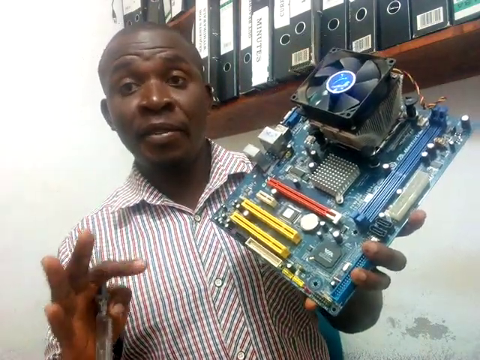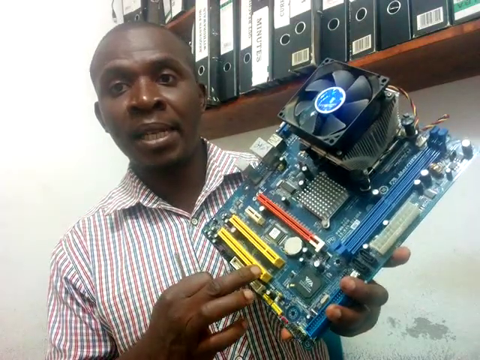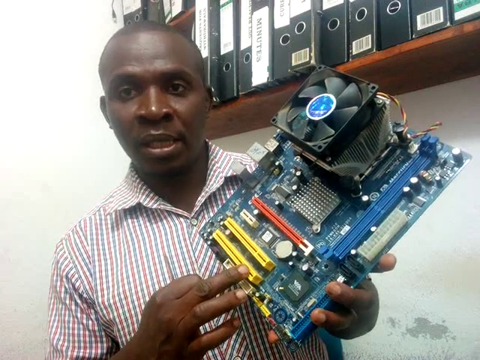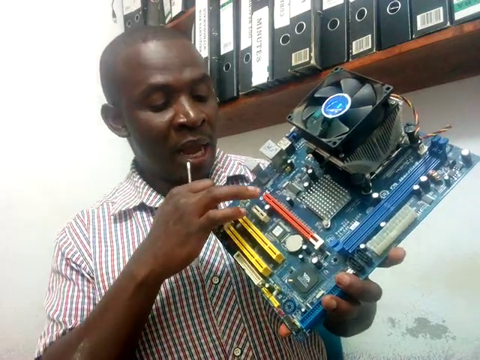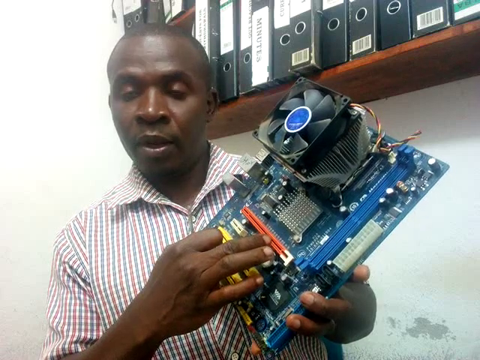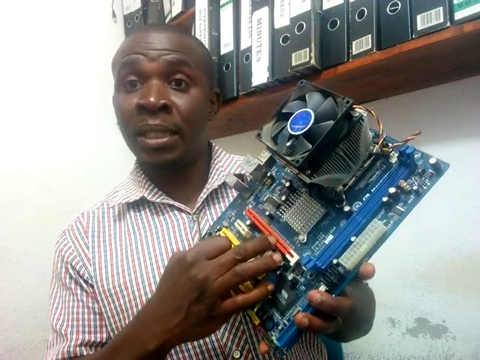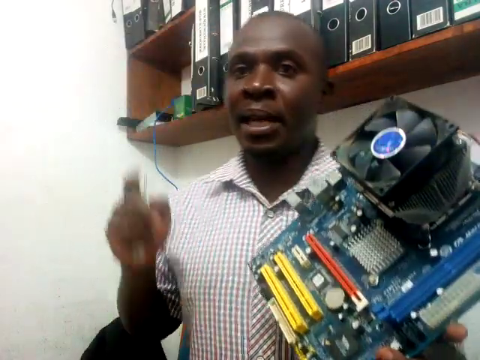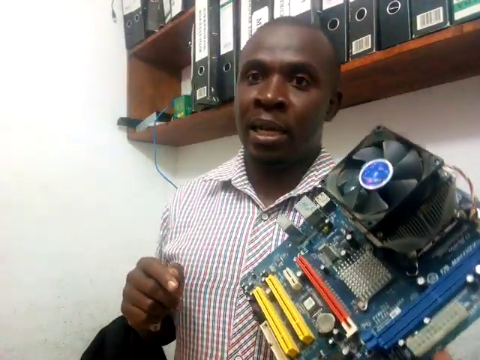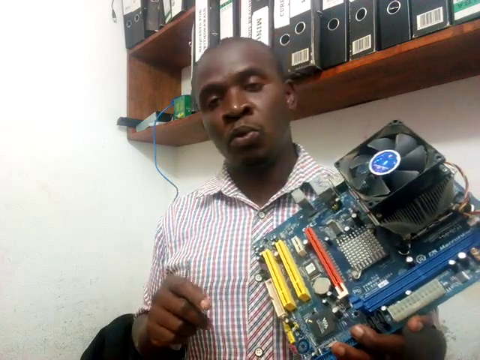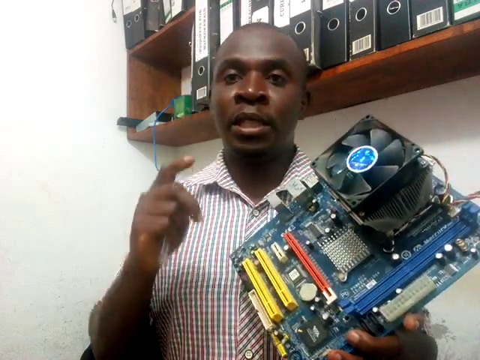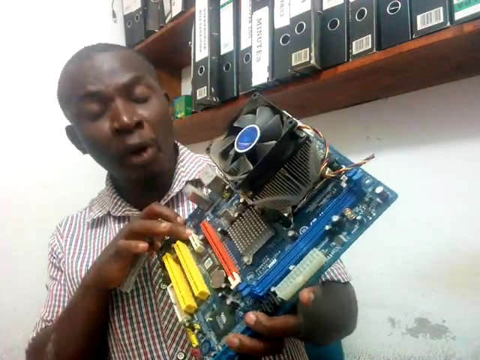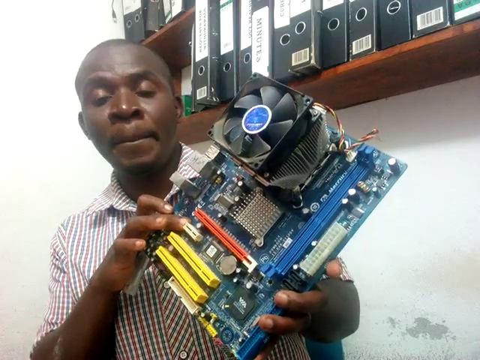Actually, now we have types of expansion slots. We have the PCI, peripheral component interconnect. We have the AGP, accelerated graphics port. We have another one, the ISA, found in Pentium 1 and Pentium 2. ISA is industry standard architecture. And newer boards contain what we call PCI Express.